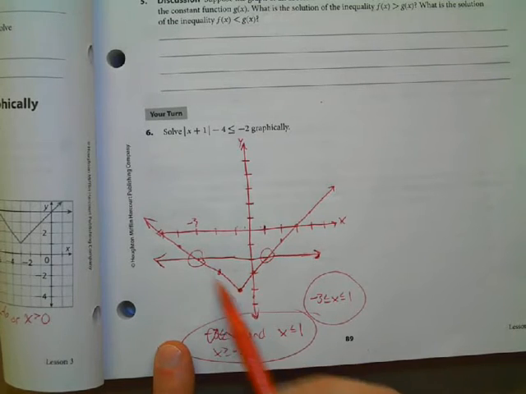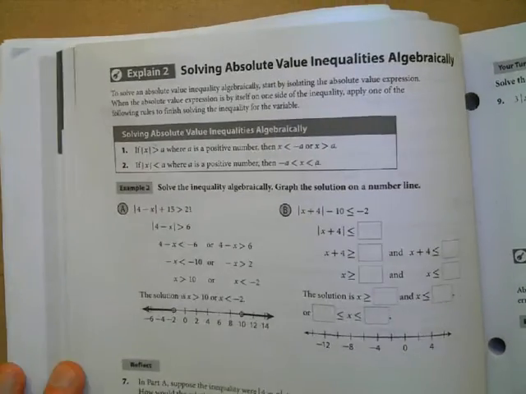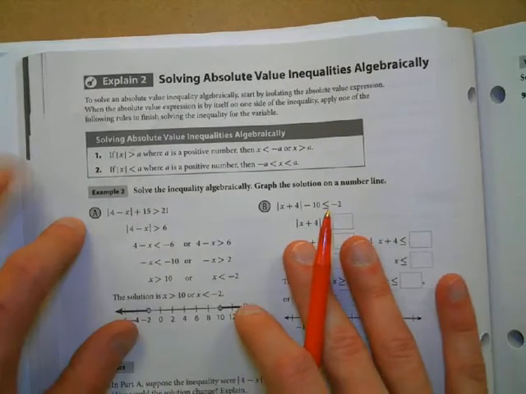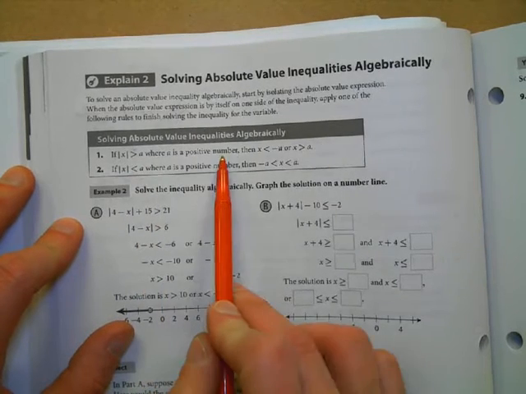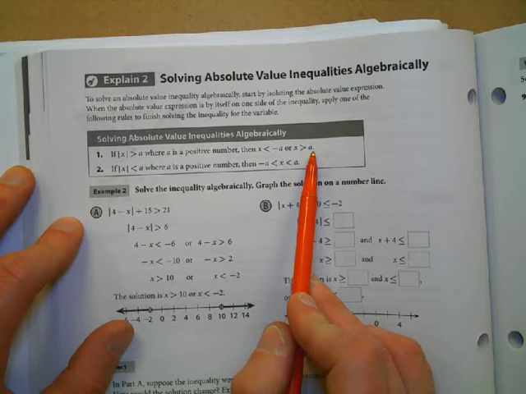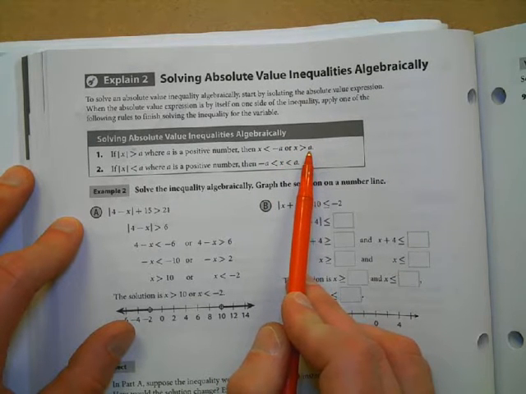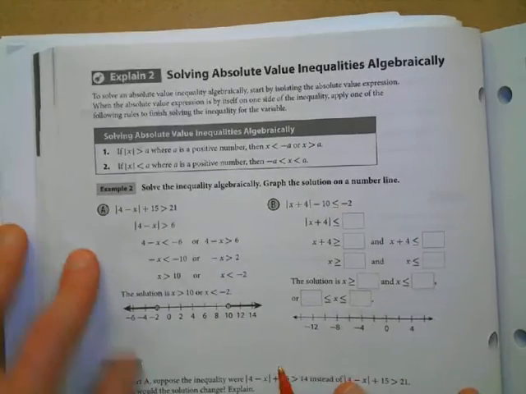And so here is the key thing you want to have down for when we solve this algebraically. Here are the 2 rules. If the absolute value of x is greater than a, where a is a positive number, then x is less than -a, or x is greater than a. That's on page 90, top of the next page there. If the absolute value of x is greater than a, where a is a positive number, then x is less than -a, or x is greater than a.